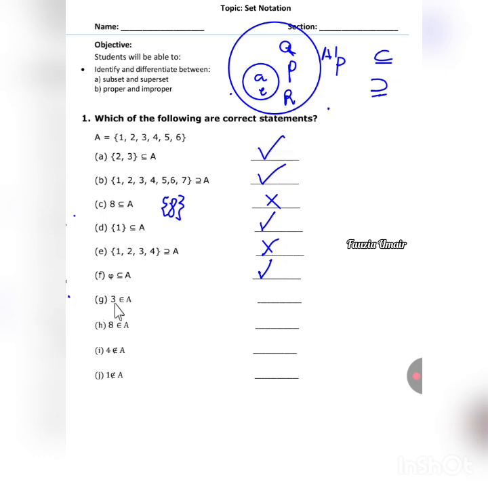So 3 belongs to A. This symbol is basically the symbol of "belongs to" in set notation, and this is the symbol of "does not belong to". So now, keeping this in mind, let's solve these.